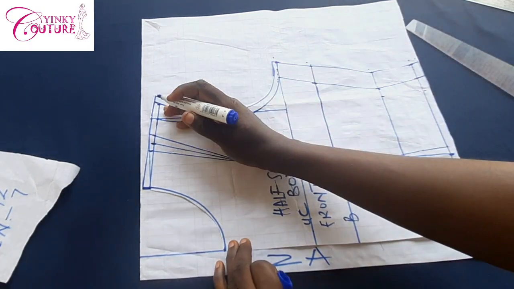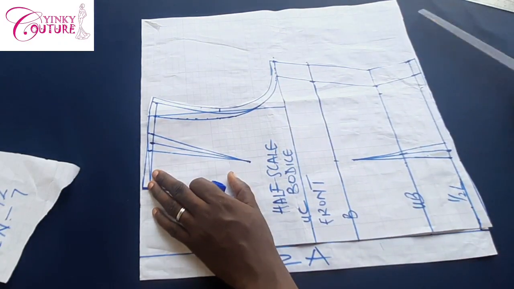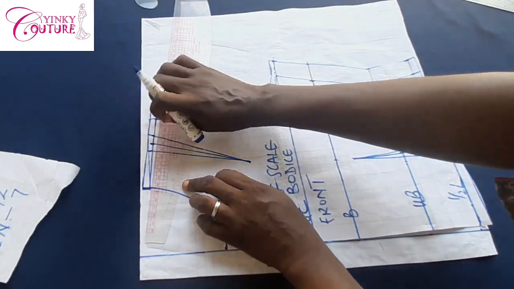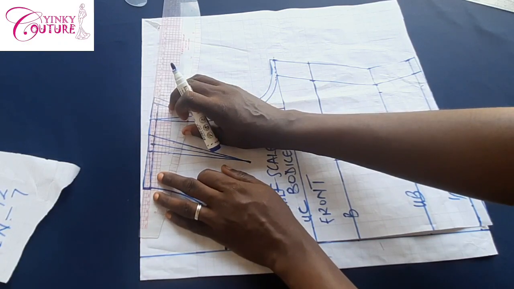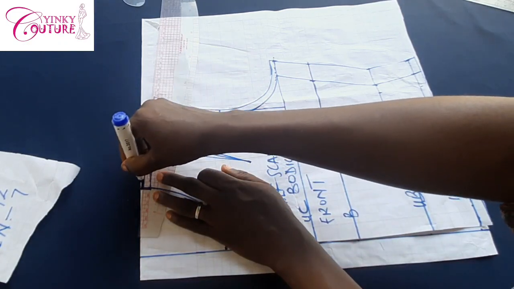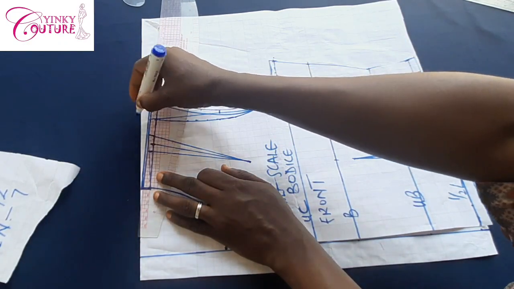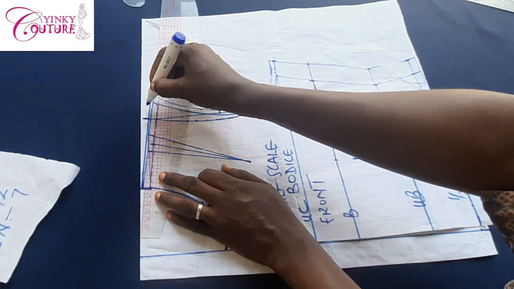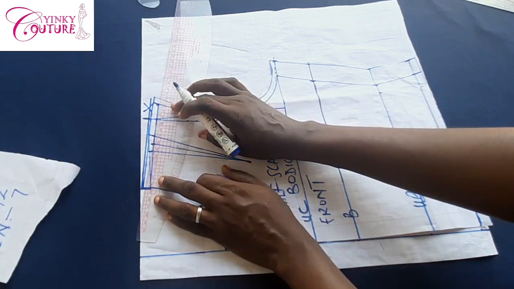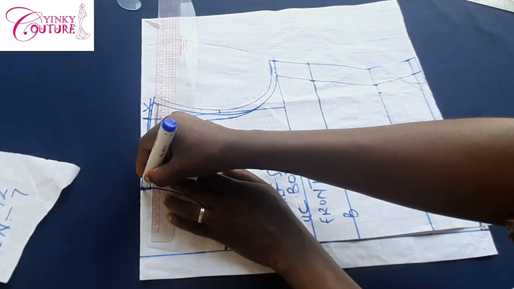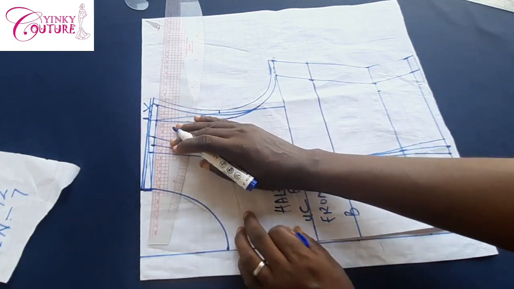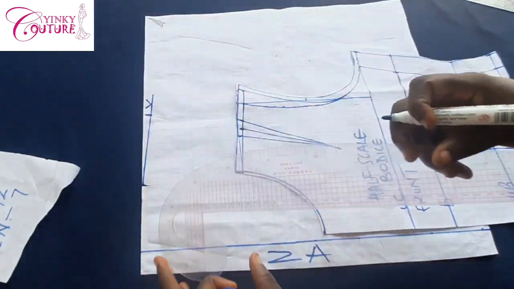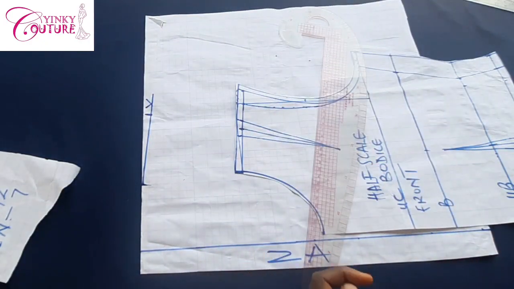I just use the front to bring out all the lines on the back. So just trace out the back with the front. So I just trace this out, then I stop here because there is no shoulder dart on the back shoulder slant. So the reason why I cross that part is that there is no shoulder dart. So I'm going to stop where I mark. I won't reach the 1 inch extension.